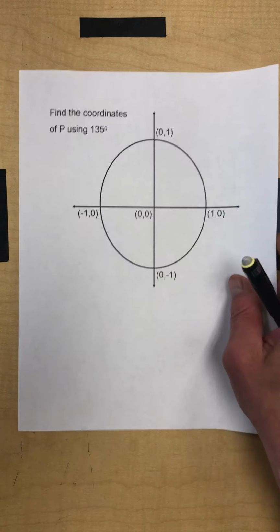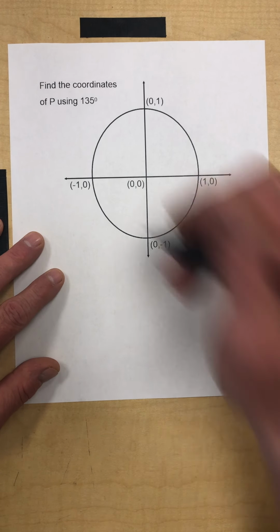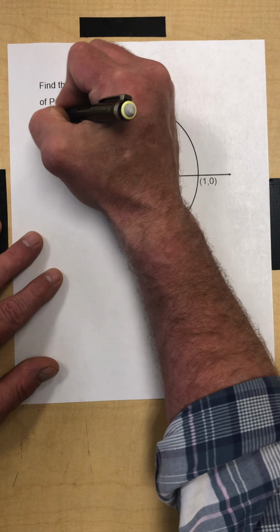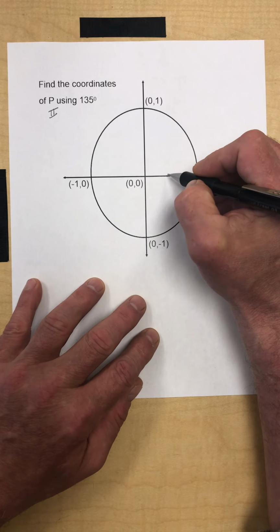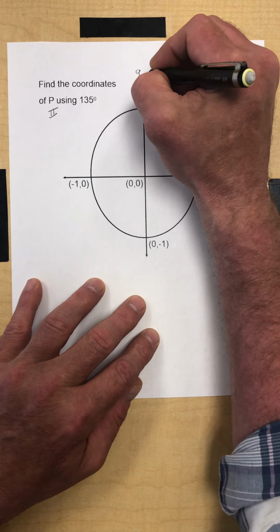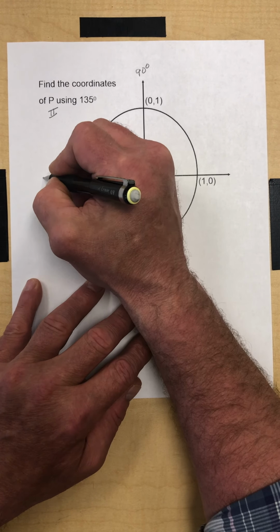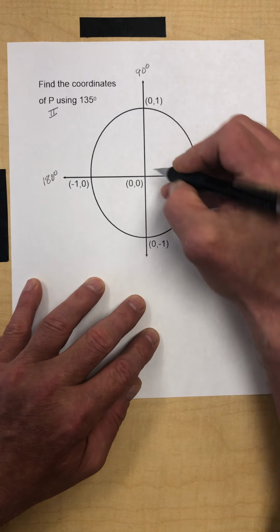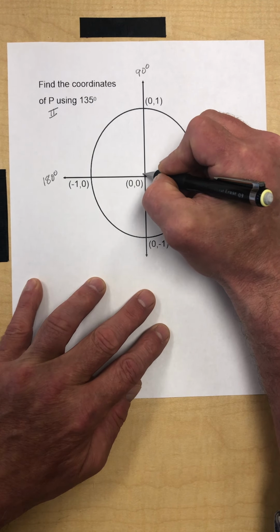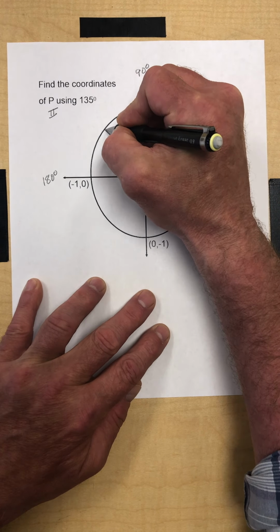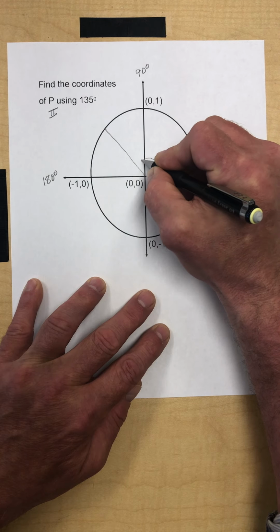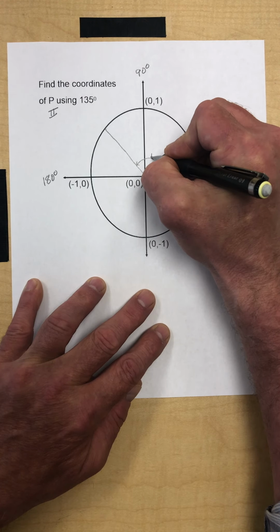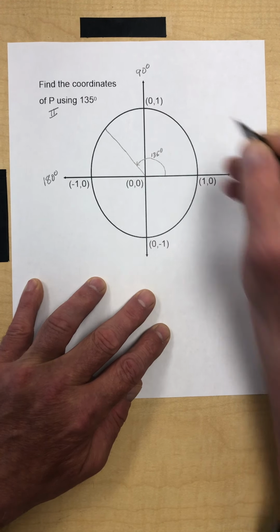Our next guy, 135 degrees, once again in quadrant 2, and that's all we're working with today. So let's see, my theta, I would have to go past 90 degrees, but I'm less than 180 degrees. So that 135 would be about right here. Okay, so I have this angle of rotation of 135 degrees.